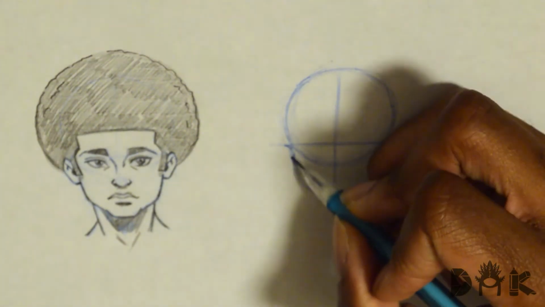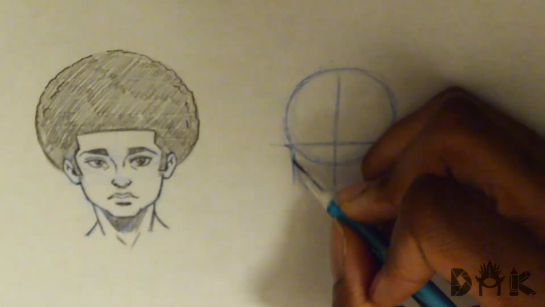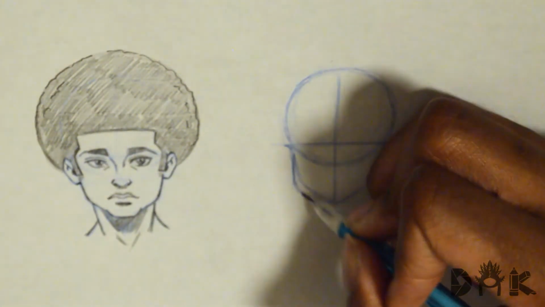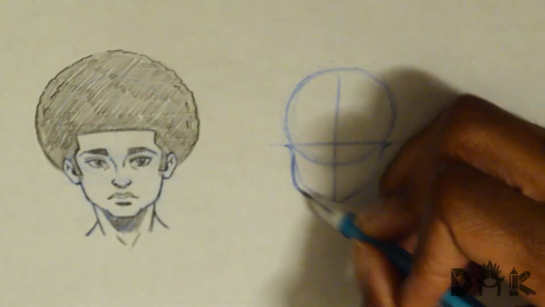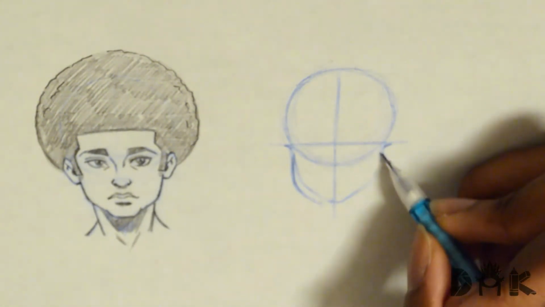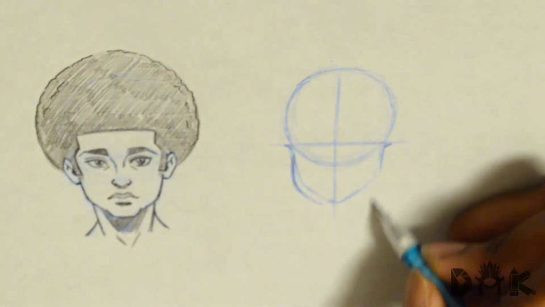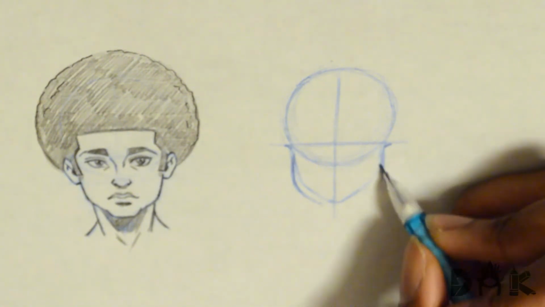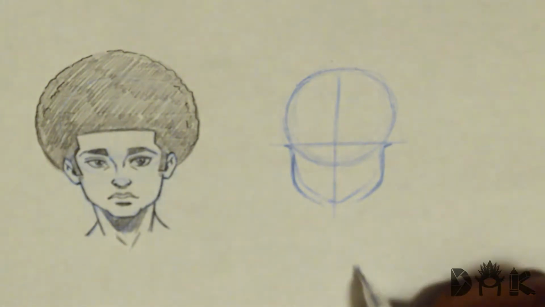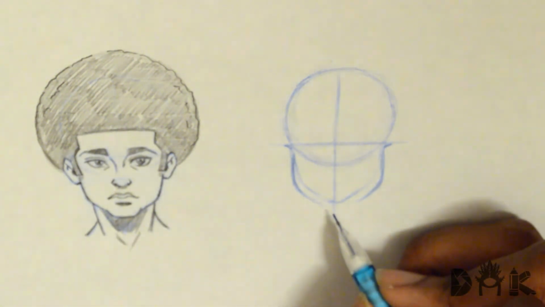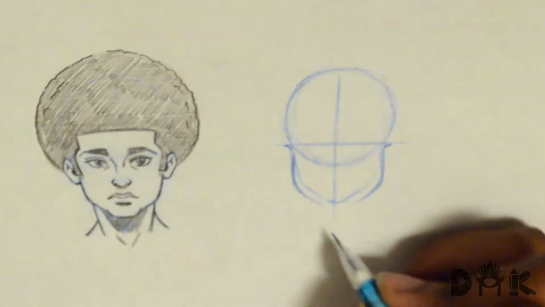And from right here, you kind of curve around that shape, like so. Like that. Right.